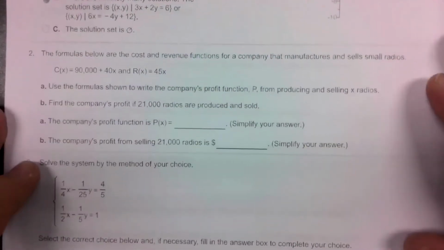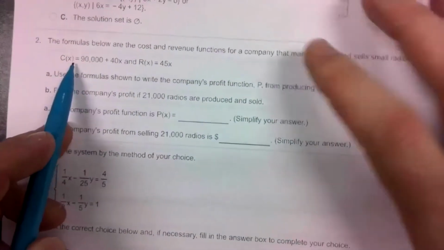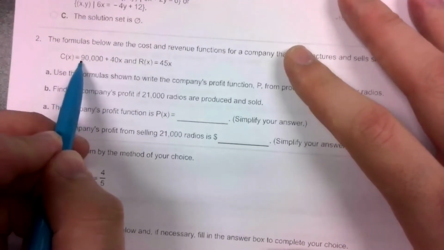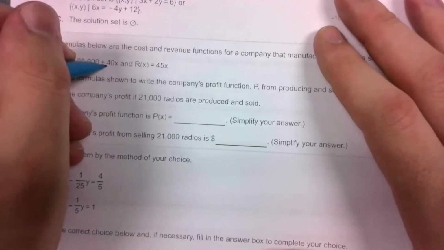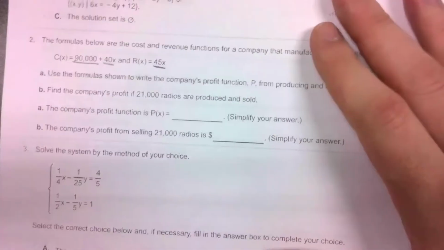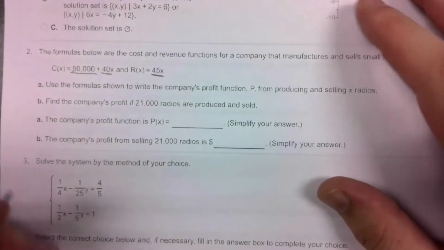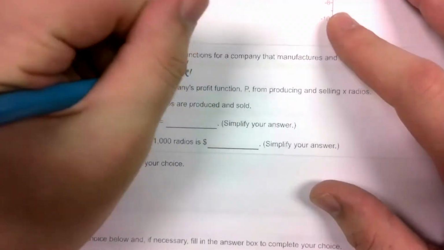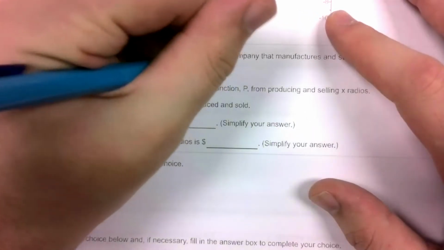Okay, number 2, it says the formulas below are for the cost and revenue functions for a company that manufactures and sells small radios. So my cost function, so basically how much it took to get started making radios, well, it was a $90,000 startup cost, and it cost $40 for each radio. And then my revenue, well, we make $45 for every radio that we sell. So if I wanted to write that into words, or our formula, our profit function, or how much we profit, is equal to our revenue minus how much it costs.